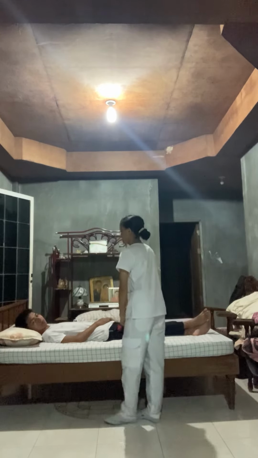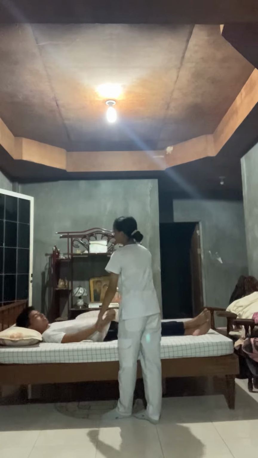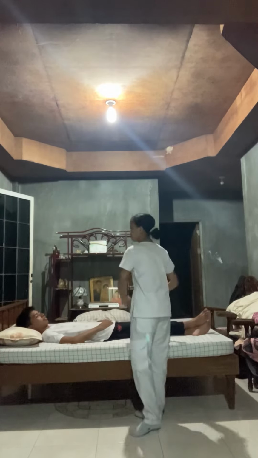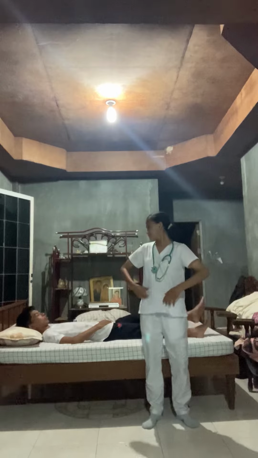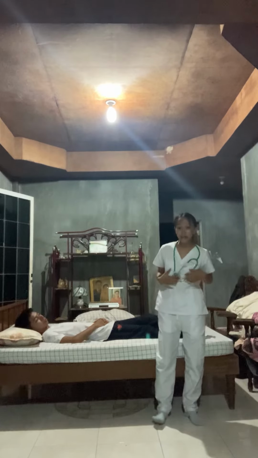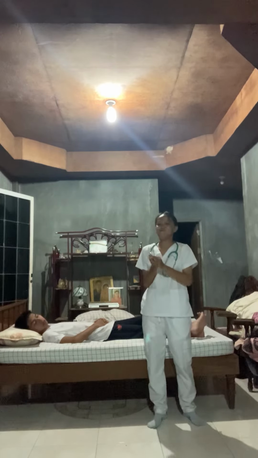So, sir, please lift your shirt. Let us assume that we are going to lift the shirt. So, next is auscultation of the abdomen. So, procedure, warm the hands and the stethoscope diaphragm, then auscultate the abdomen. Rationale: cold hands and a cold stethoscope may cause the client to contract the abdominal muscles.